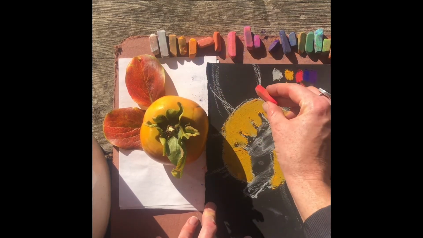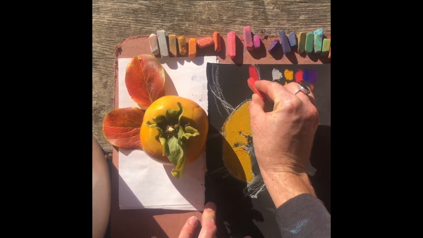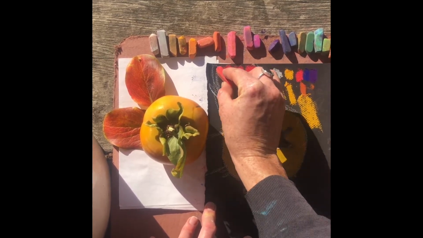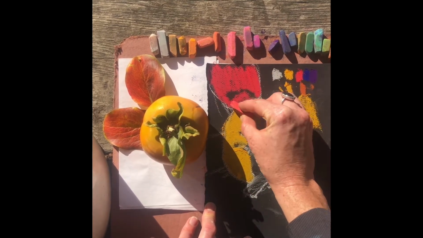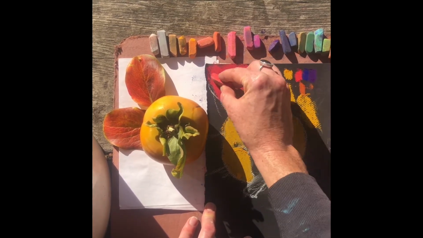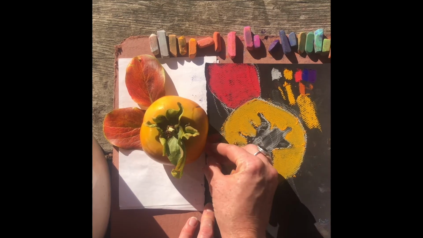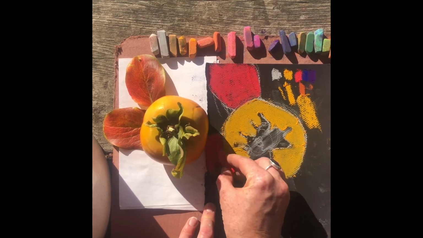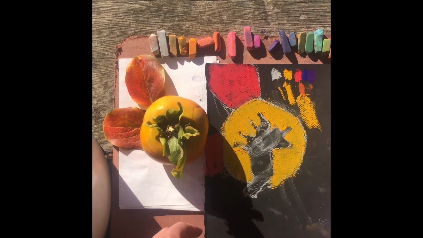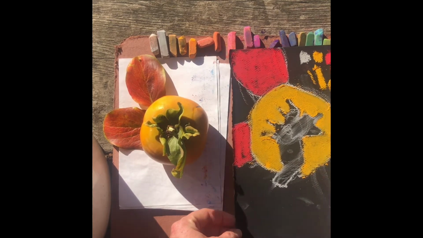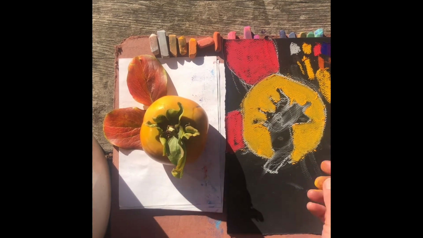I noticed the main color of this leaf, or the local color, is kind of a red. So I'm going to fill that color in. Just a general idea. And I see that other leaf is kind of the same color. It's a little bit tricky to see on mine because it's in the persimmon's shadow, so I'll try to keep that out of the way.